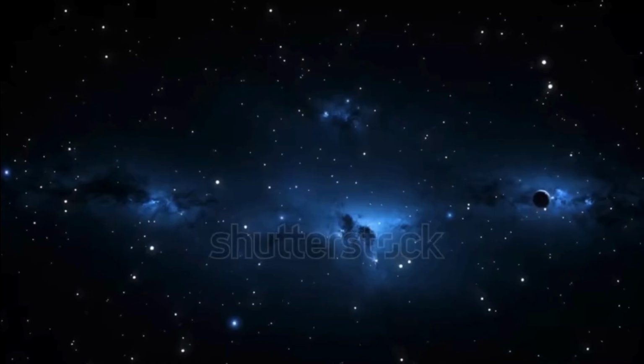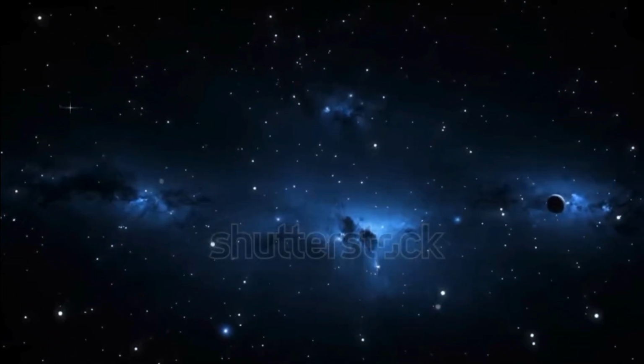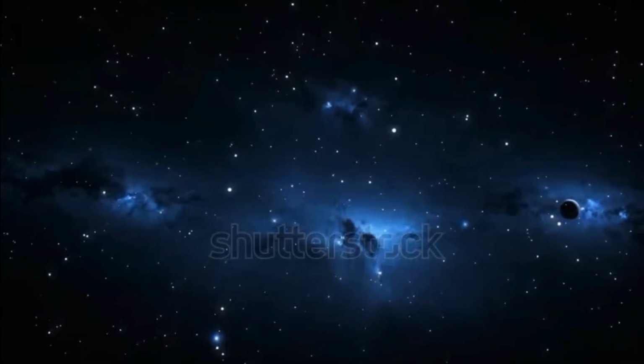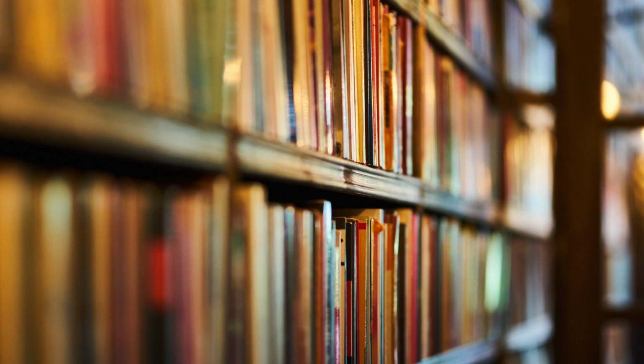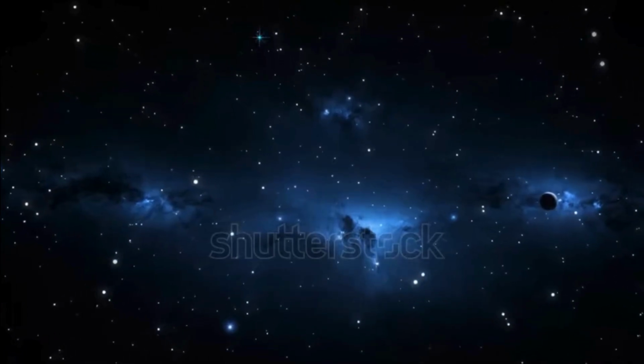Imagine a giant cosmic library where stars are neatly organized into categories just like books on a shelf. Stars are classified based on two things: how hot they are and how bright they shine. Astronomers use a system called the Morgan-Keenan system, or MK system, to do this.